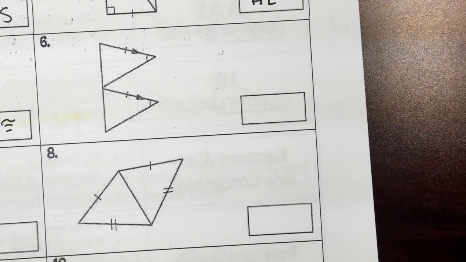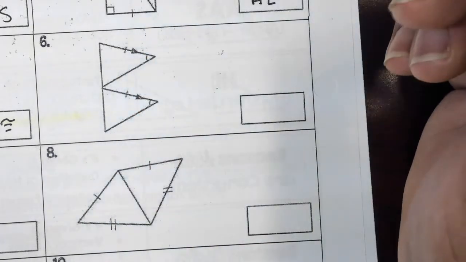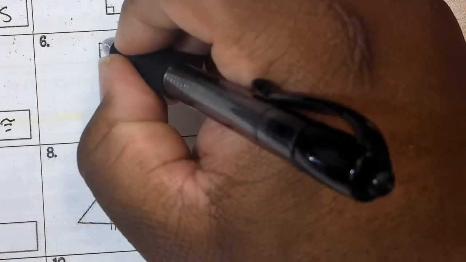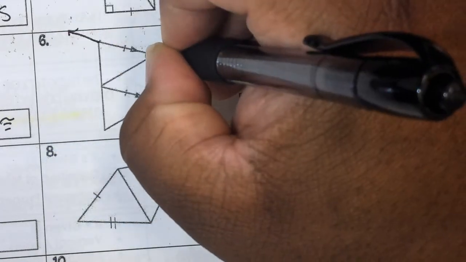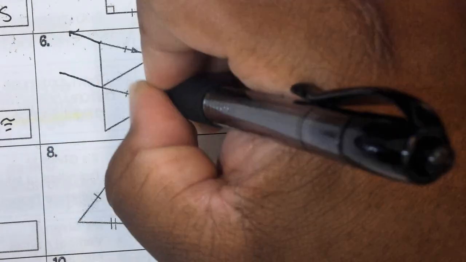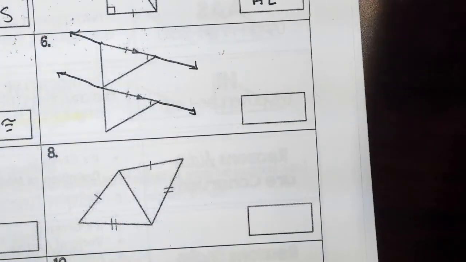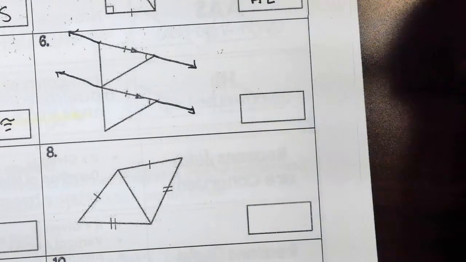On this one, these two triangles are connected, but the way they're connected is a little bit different. They don't necessarily share an angle here. Those angles are not vertical, just because of the way they're connected. But they do show you something else on here. What do these little arrows mean on these two sides? They're parallel, yes? I'm going to extend this out a little bit so you can see it as parallel lines.